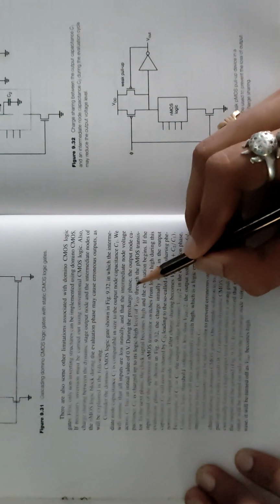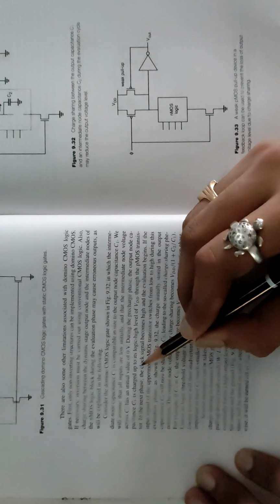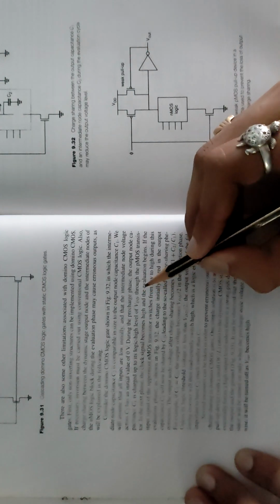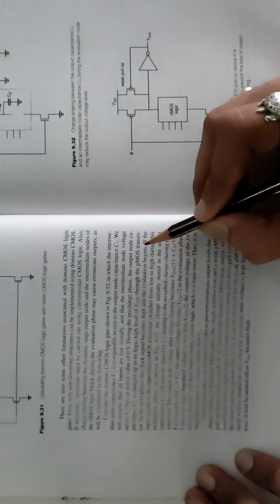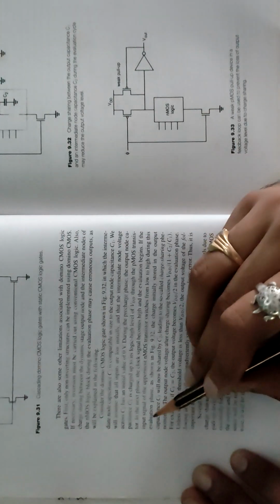During the pre-charge phase, the output node capacitance C1 is charged up to its logic high level of VDD through the PMOS transistor.